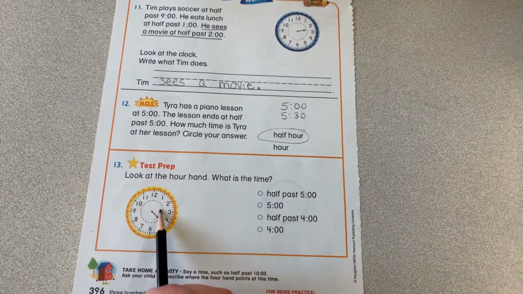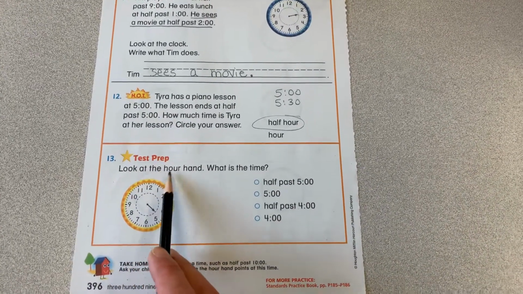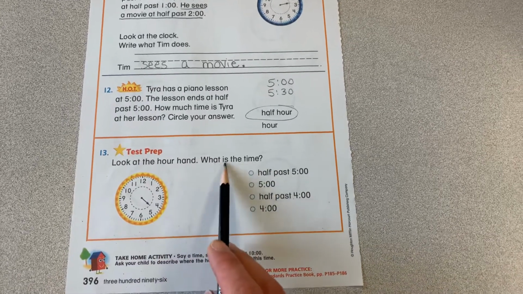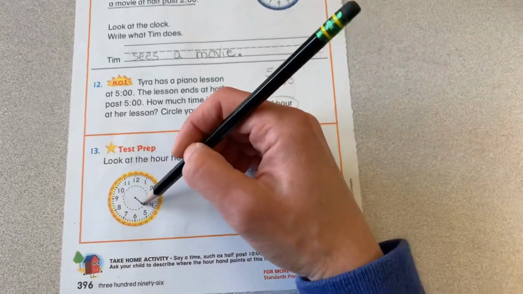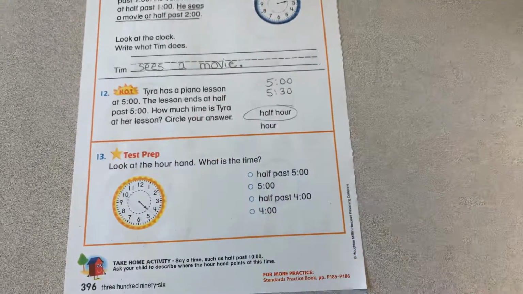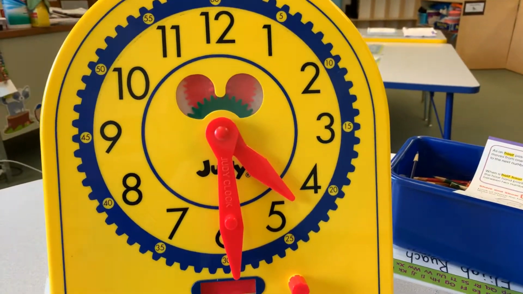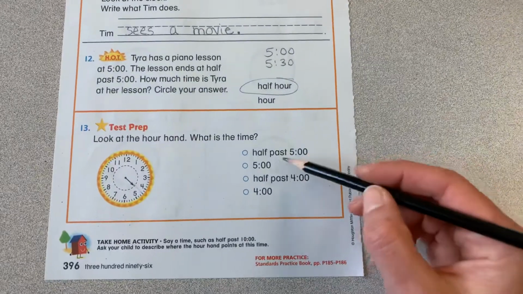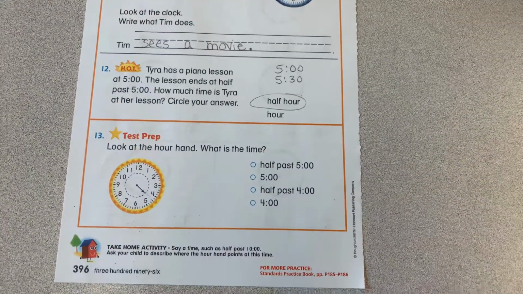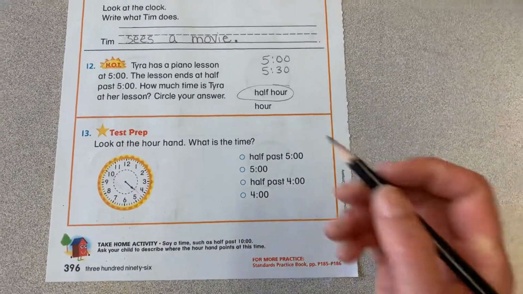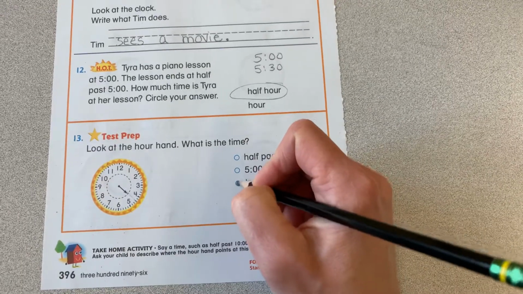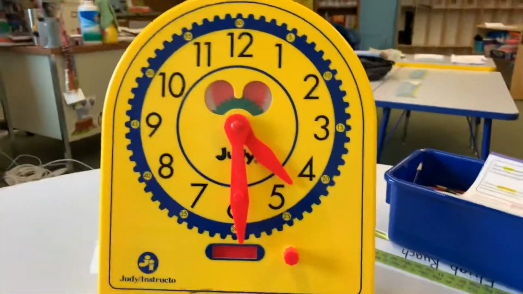Number 13, test prep. Look at the hour hand. What is the time? I'm looking, it's right between the 4 and the 5, so I would say it's 4:30, right? Just like our clock. Is there an answer that says 4:30? Good. All right, first grade.